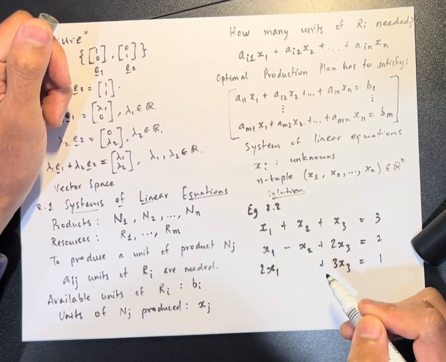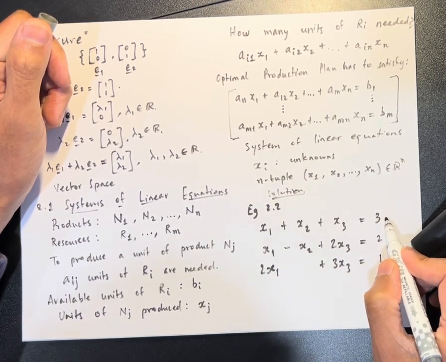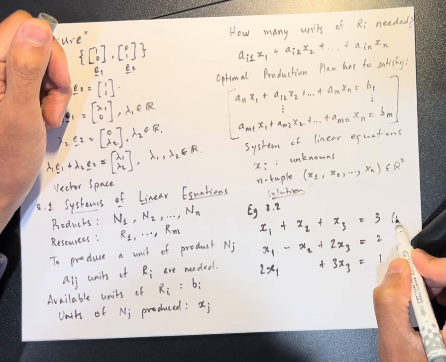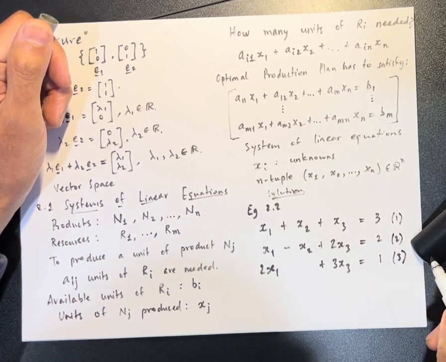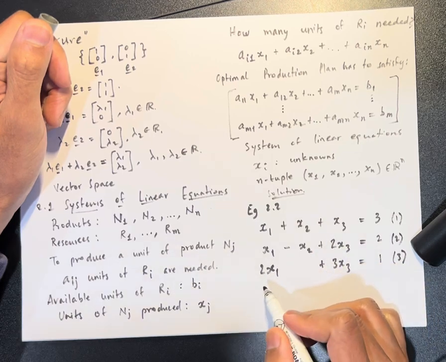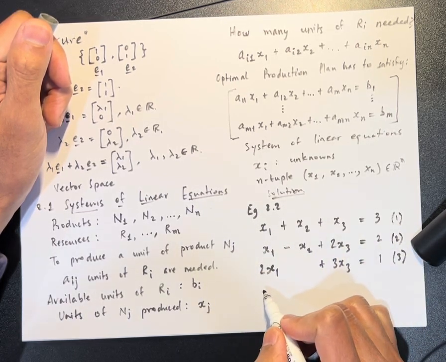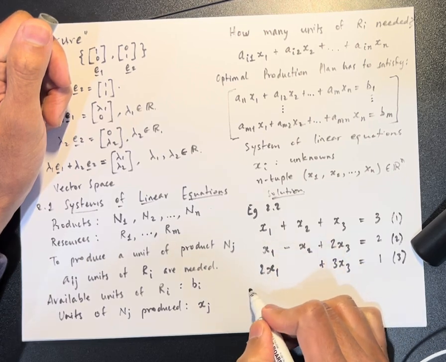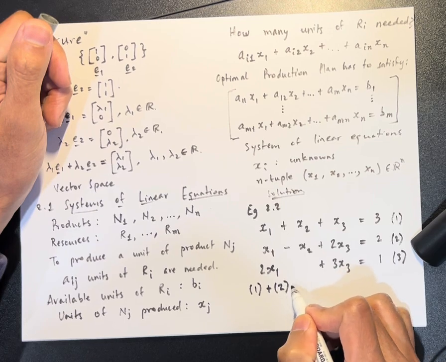But if I call this equation 1, this equation 2 and this equation 3, what happens if I add equation 1 and equation 2?